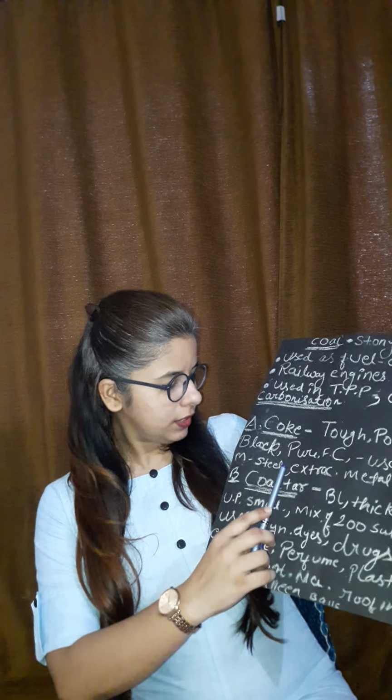So students, coal tar is a black thick liquid. It has an unpleasant smell and it is a mixture of 200 substances, which is very useful in many products. You might have seen, students, coal tar is also used in the manufacturing of roads, where you might have seen the black color liquid. So this particular product is used in many things.